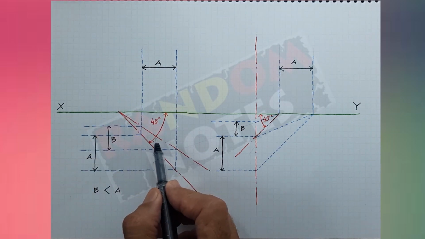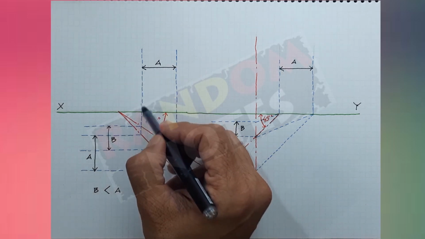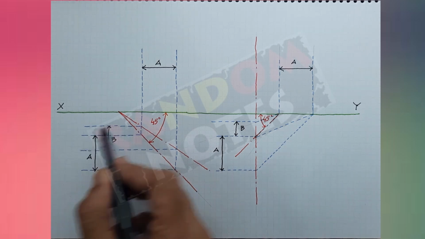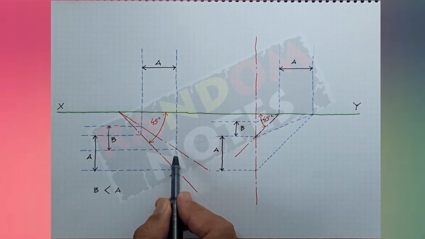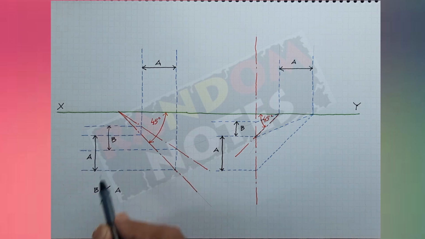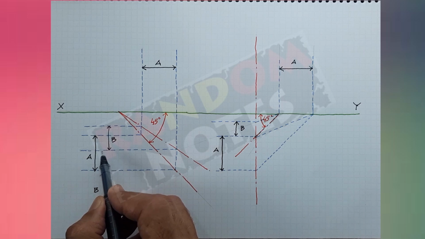So for example, this second line is less than 45 degree, and when I dropped the line here, it touched the angle line here. I turned it here, I brought this down, it cut the second line here, I brought it here. Now B is smaller than A. So this is a wrong transfer.